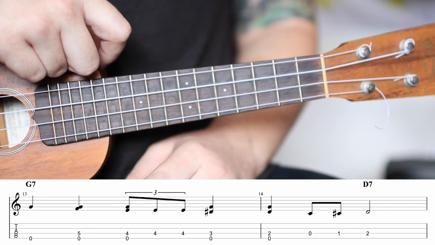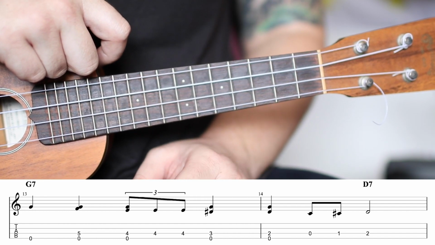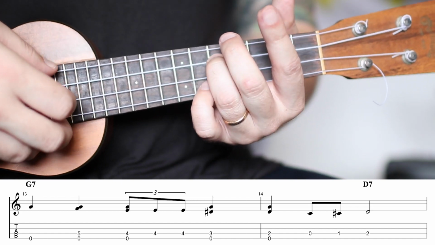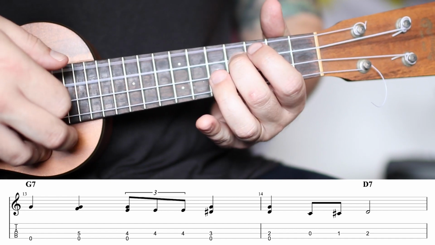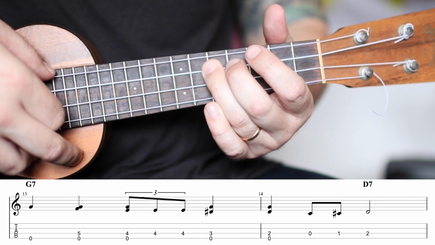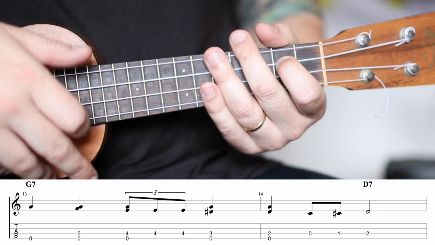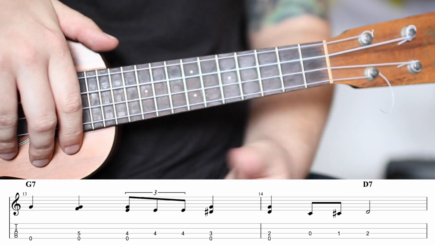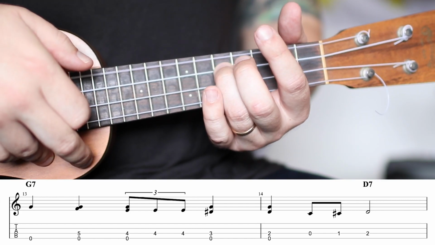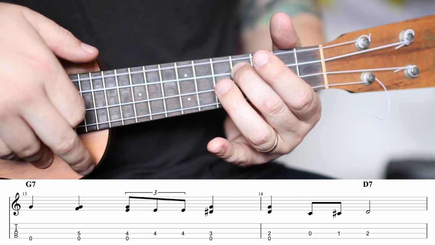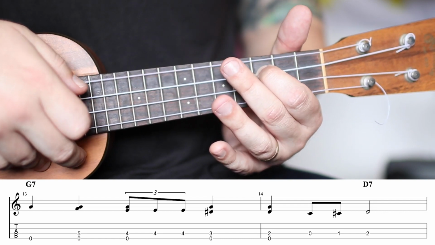You can modify that rhythm and those order of notes any way you want. So I just decided, hey, I'm going to go ahead and open G, quarter note, triplet, quarter note.